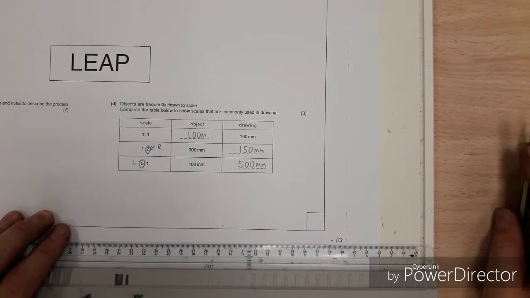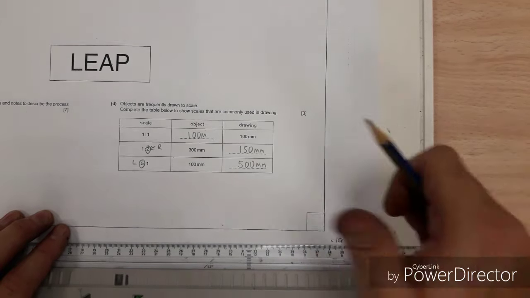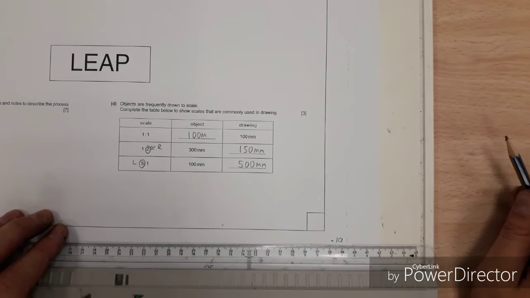Hopefully that's useful to you. Best of luck if you get an enlargement question or a scale question in your exam. Have a go at practicing that on a few shapes. Good luck.